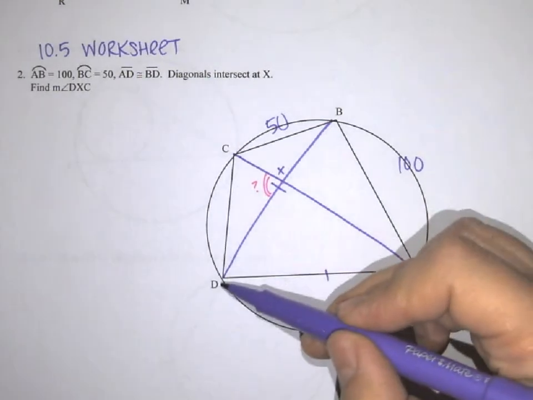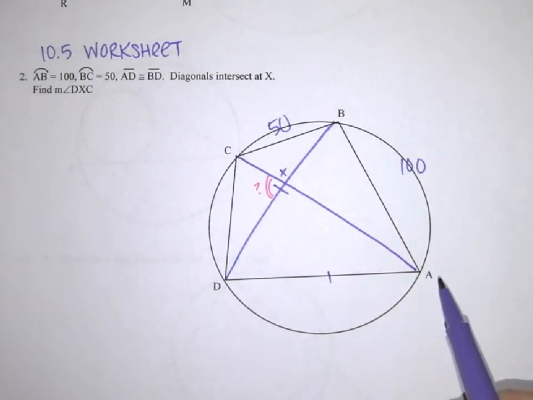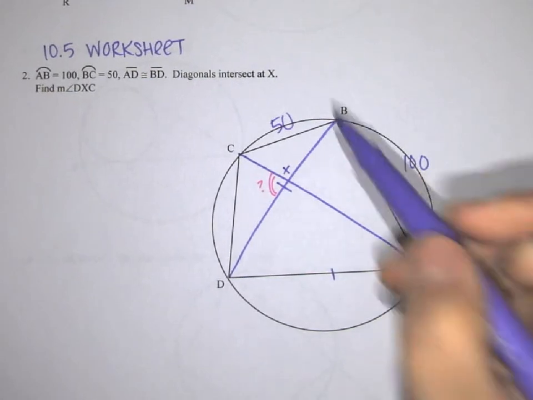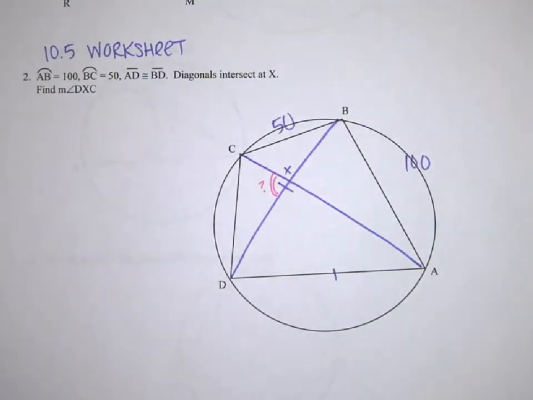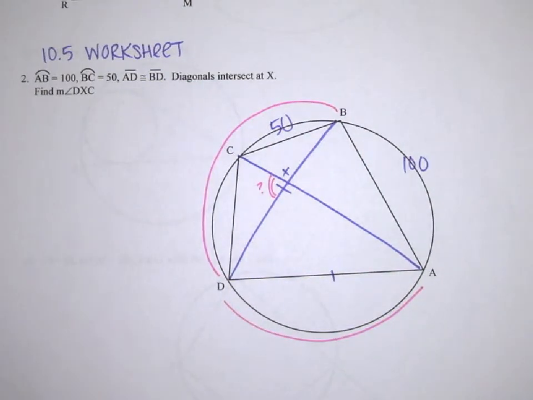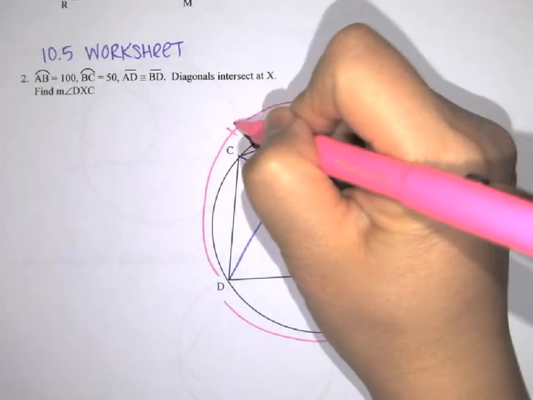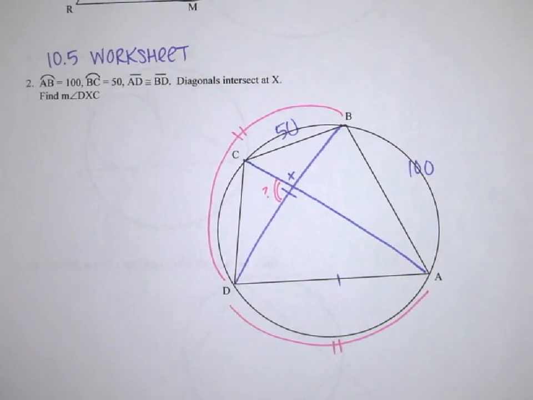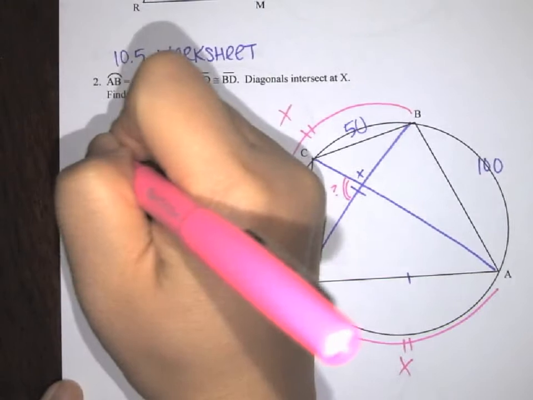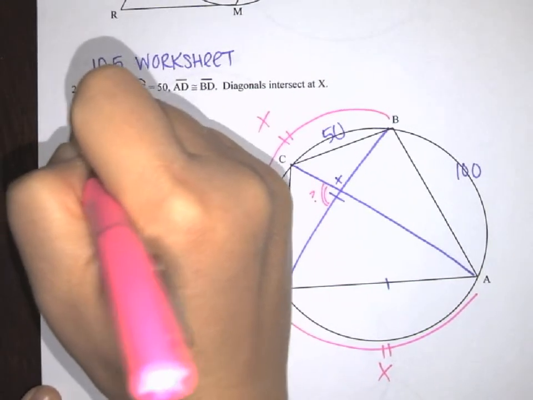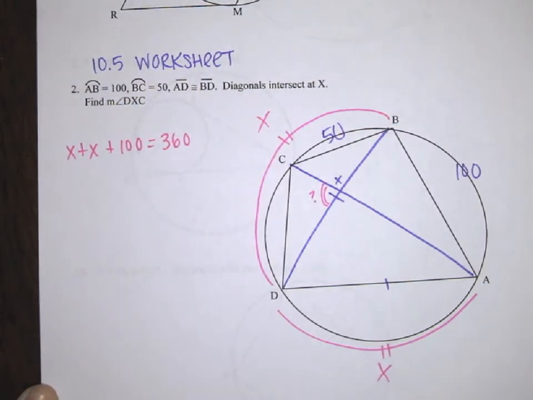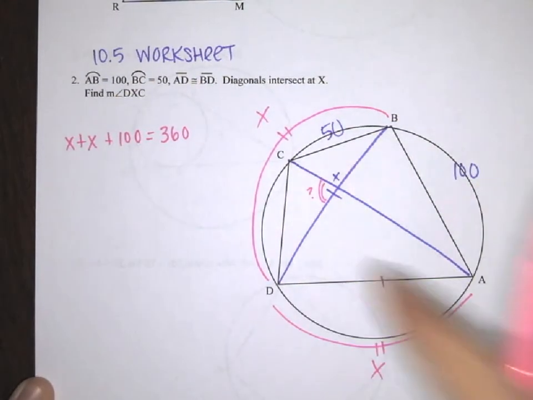Okay, so because BD and AD are congruent, these are congruent chords in the same circle, so that means their arcs are congruent. So that means this arc and this arc are congruent. Let's call those X. X and X. So we have X plus 100 equals 360, because that covers the whole circle.